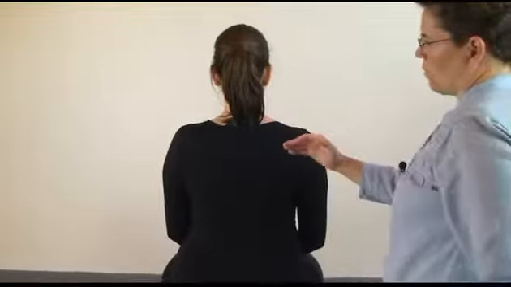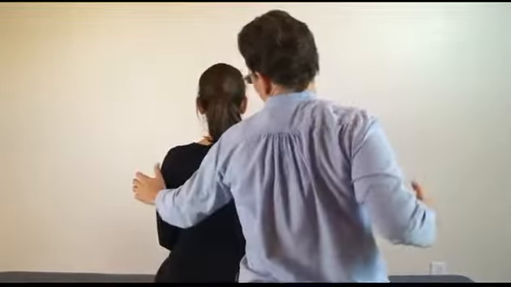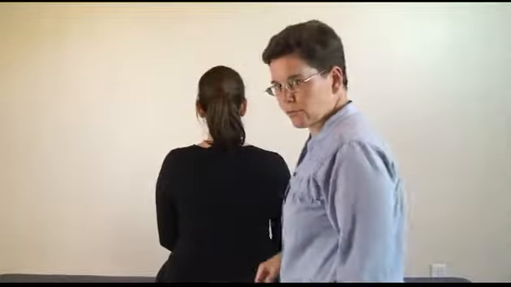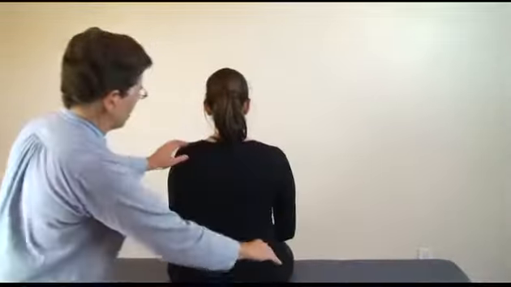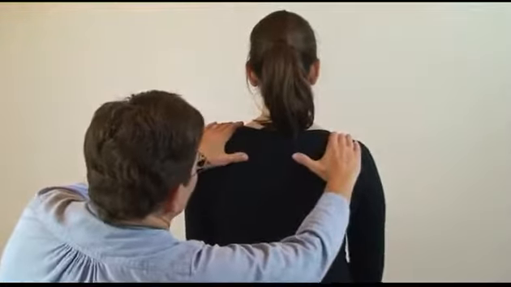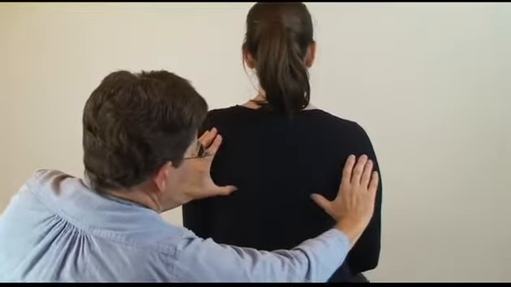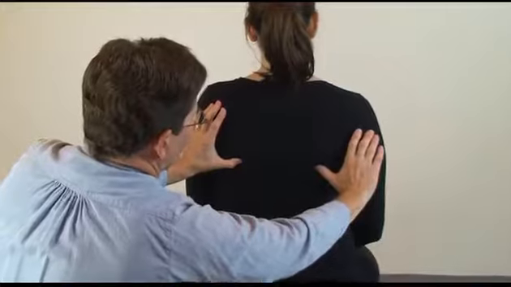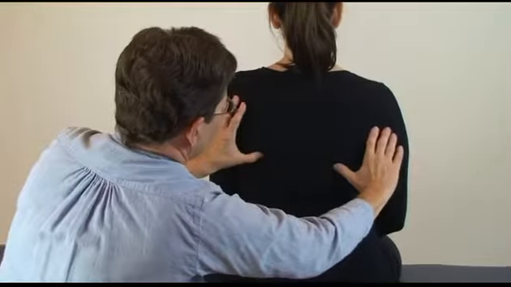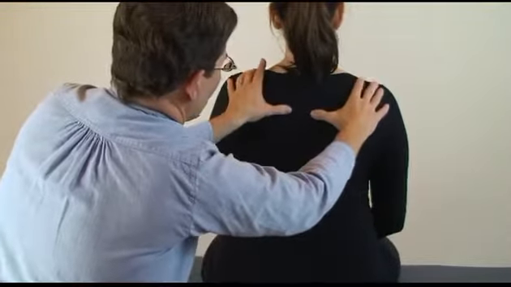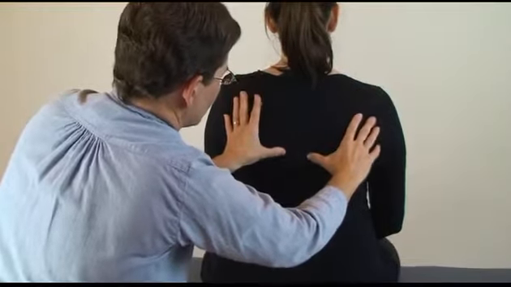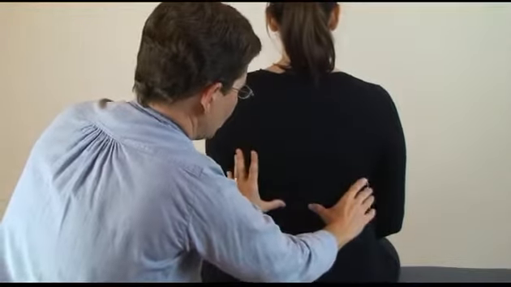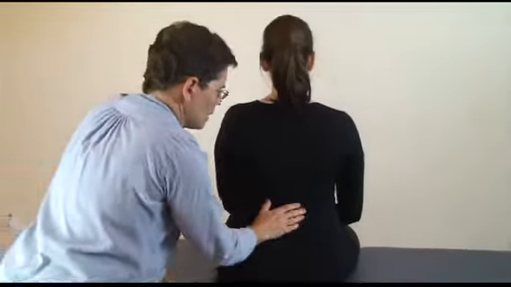So there, I took her from rotated left, side bent right, rotated around to the right, and side bent her to the left. Let's see if it had an effect. So now if you look at her shoulders and the inferior angles of her scapulae, they are much more even. And when I put my thumbs on her transverse processes, they are much more even. So we have just treated her thoracic spine, which had a type 1 curve.